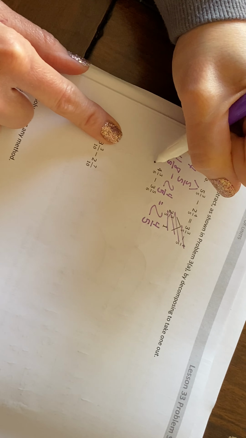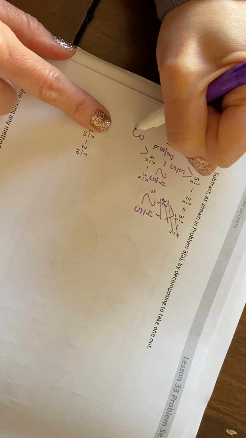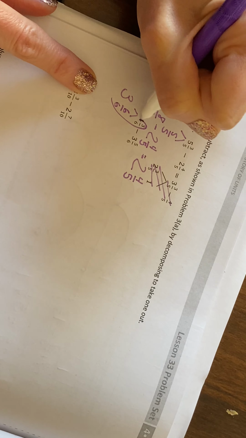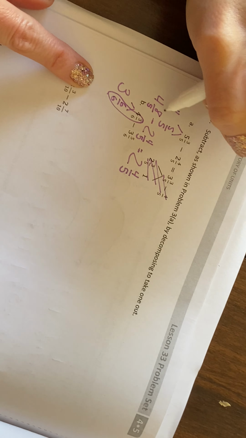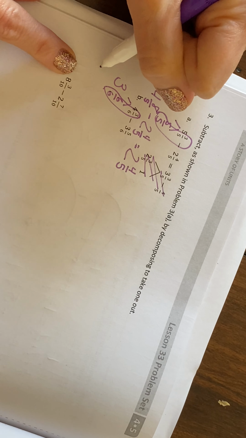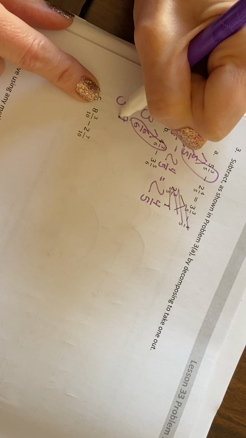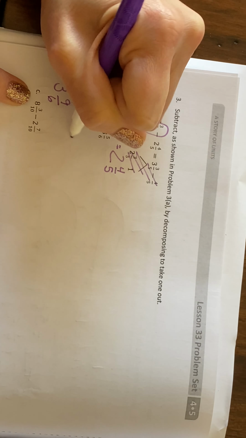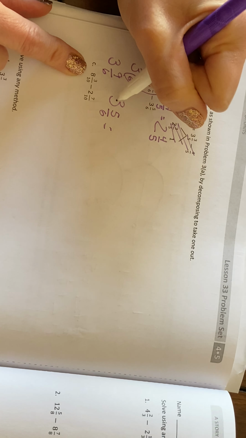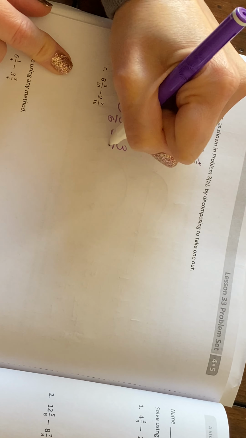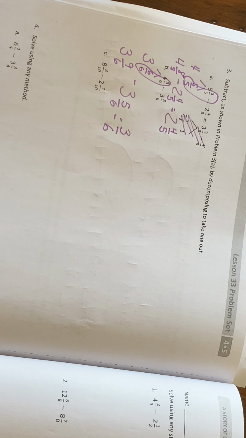Let's try another. So I'm going to decompose this 4. It's going to be 3 6/6. Now I'm going to add these together just like I added these together. So 6 plus 3/6 is 9/6. 3 9/6 minus 3 5/6. Well, 3 minus 3 is 0, and 9/6 minus 5/6 is 4/6. Do you see what I'm doing?